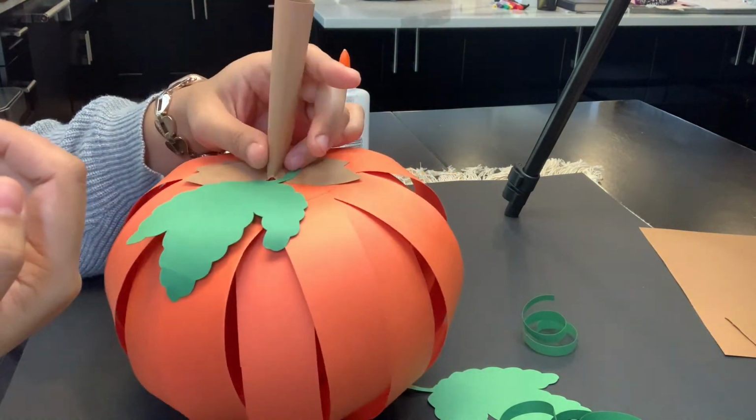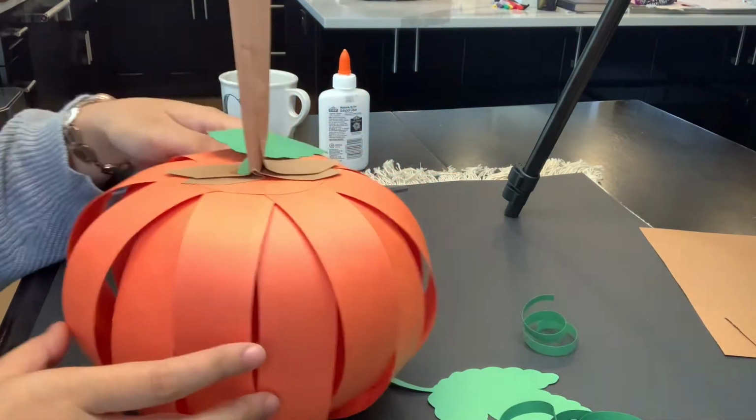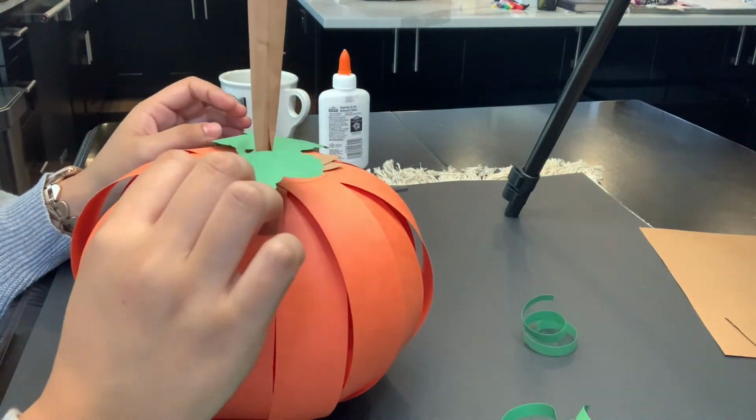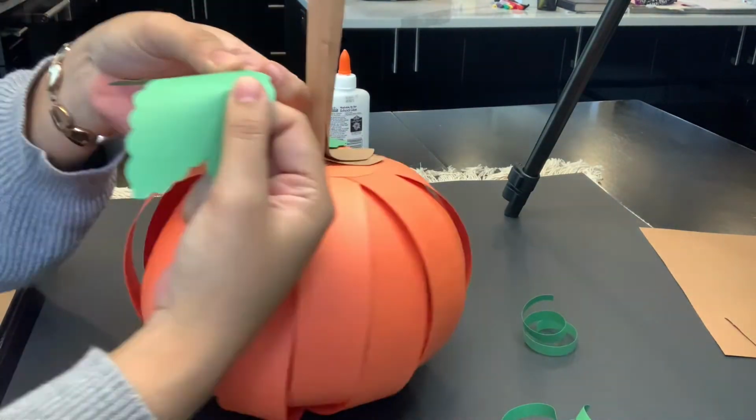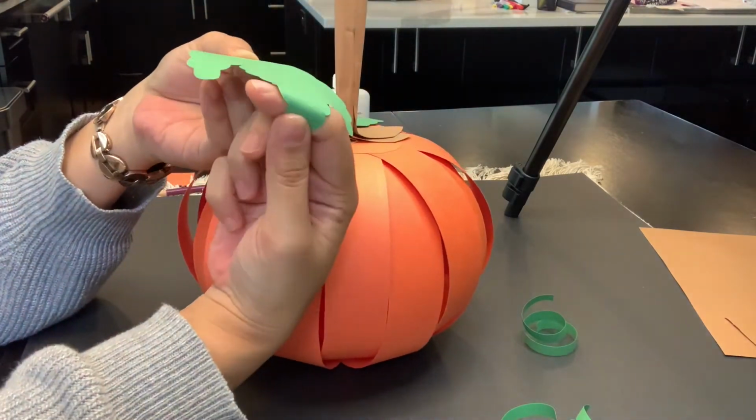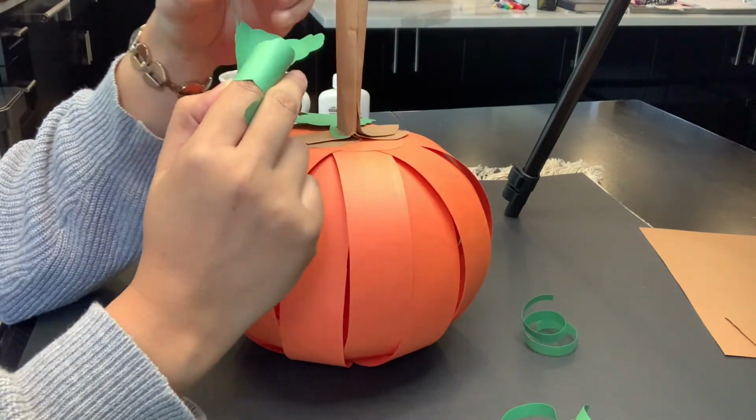Find the spots where you want your leaves and vines to be on the top of your pumpkin and glue them in place. Press firmly, but be careful with the stem and the pumpkin. You don't want to squish your pumpkin.